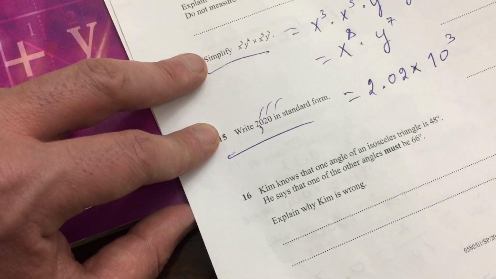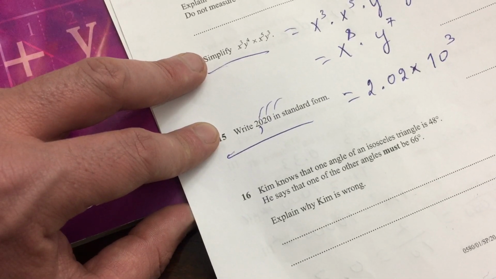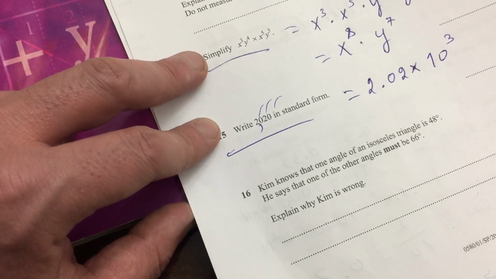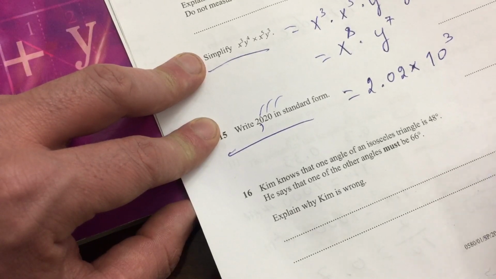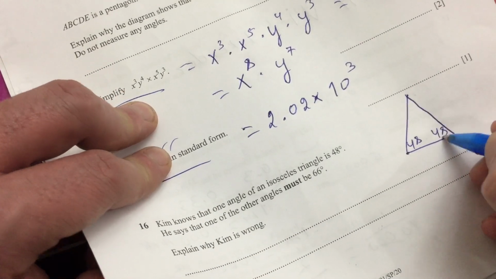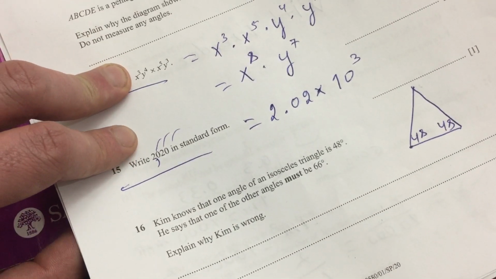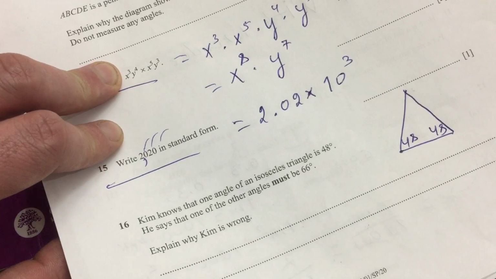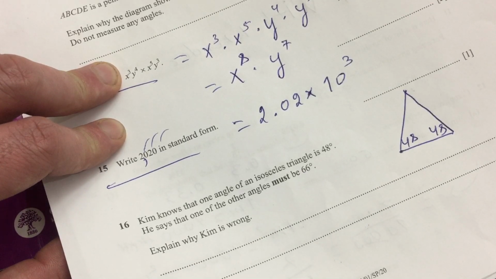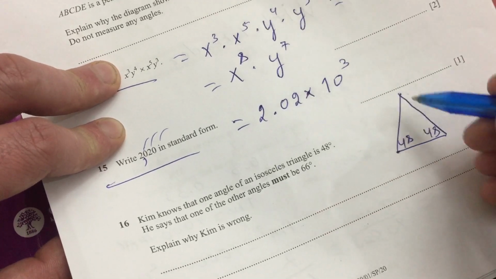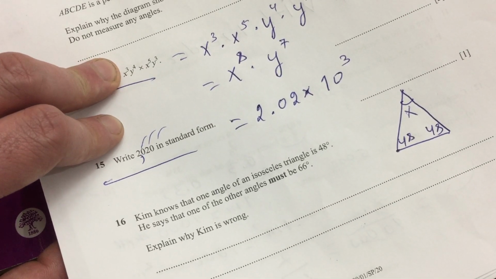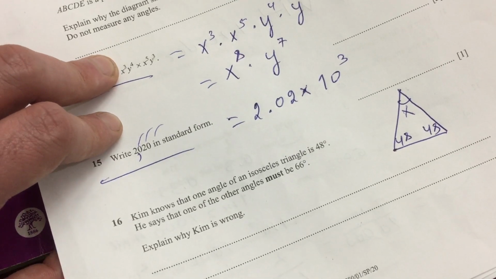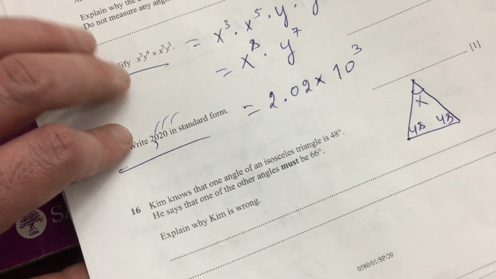Next question. Kim knows that one angle of an isosceles triangle is 48 degrees. He says that one of the other angles must be 66 degrees. Explain why Kim is wrong.